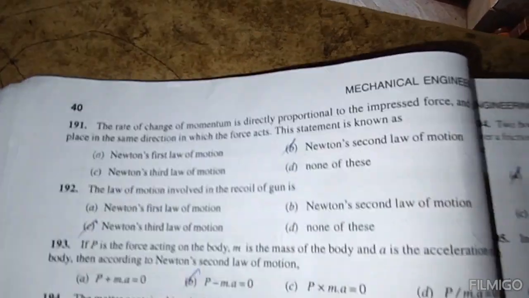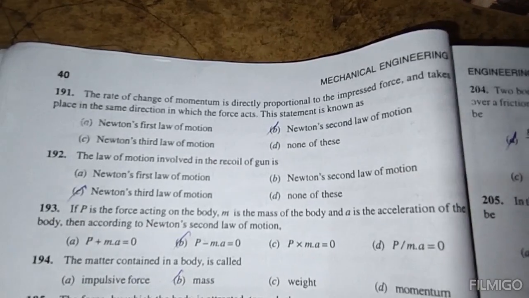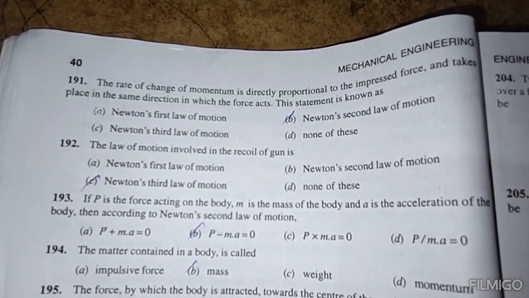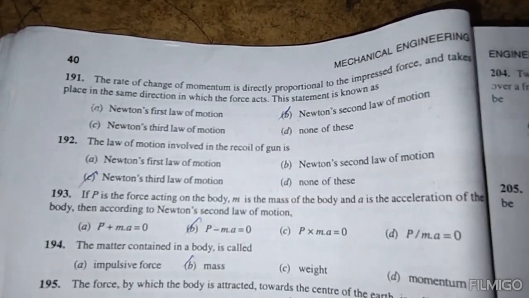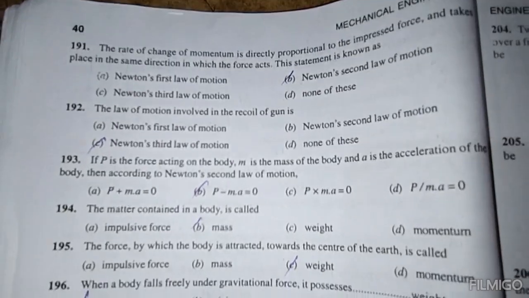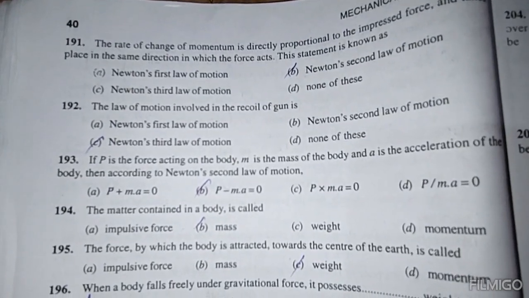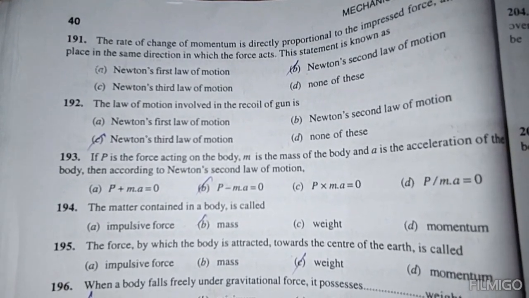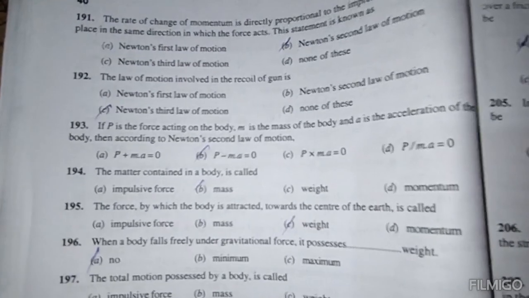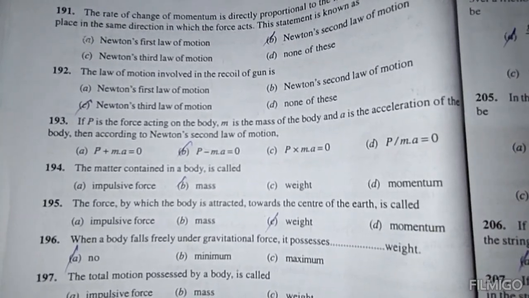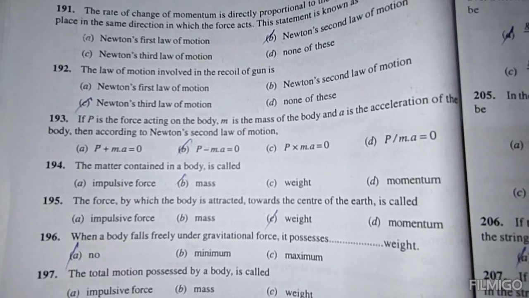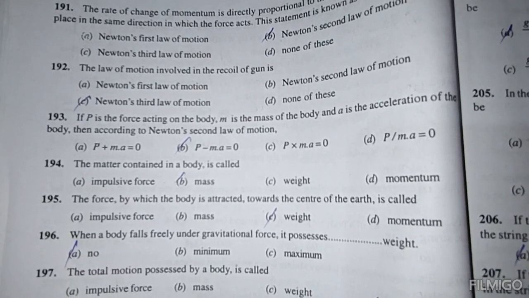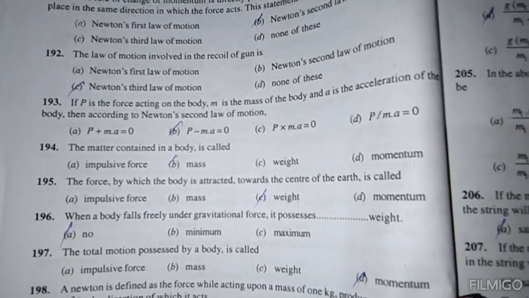The rate of change of momentum is directly proportional to the impressed force and takes place in the same direction in which the force acts. This statement is known as Newton's second law of motion. The law of motion involved in the recoil of a gun is Newton's third law of motion. If P is the force acting on a body, m the mass and a the acceleration of the body, then according to Newton's second law of motion, P minus ma is equal to 0.